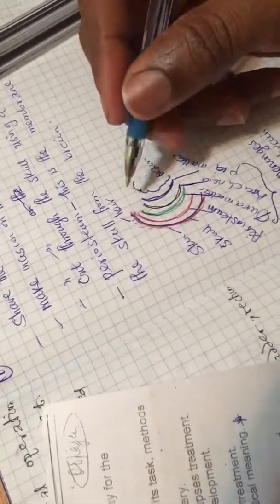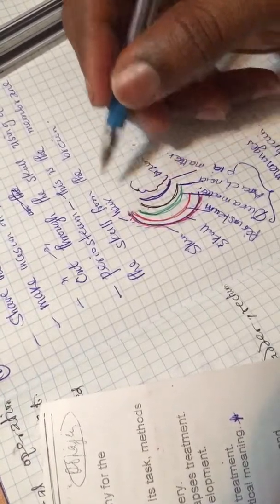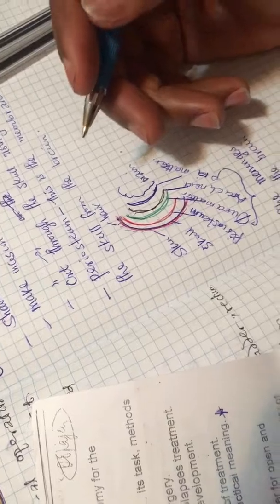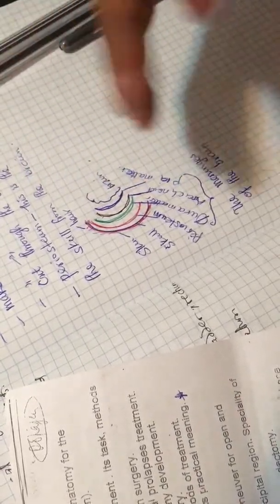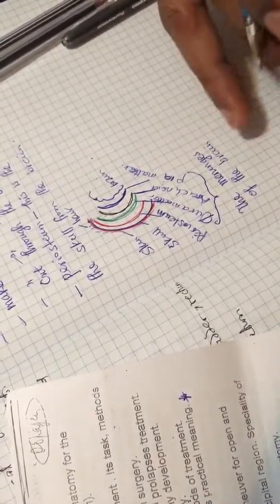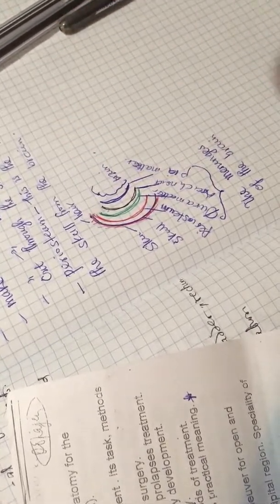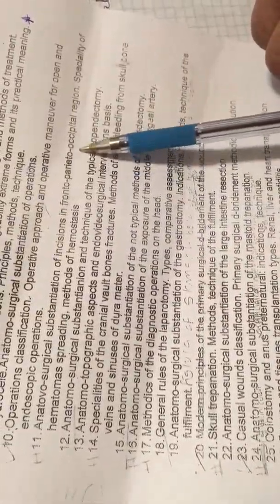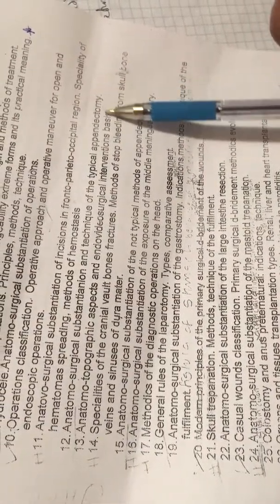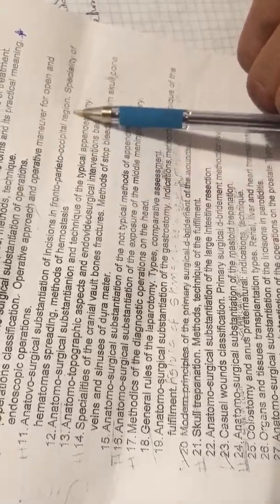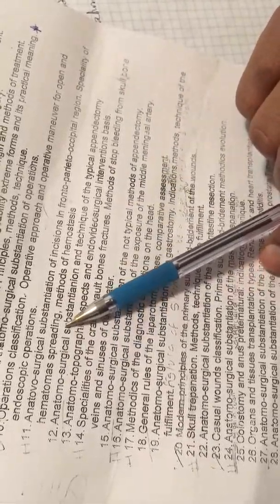Okay. And so you cut through this, and then they ask us about anatomical substantiation. That is, what are the anatomical structures we see if you want to make the incision on the skull. So now you see the anatomical structures that we come across. And so the anatomical substantiation of incision of the frontal, parietal, occipital region. And then the speciality of hematoma spreading.